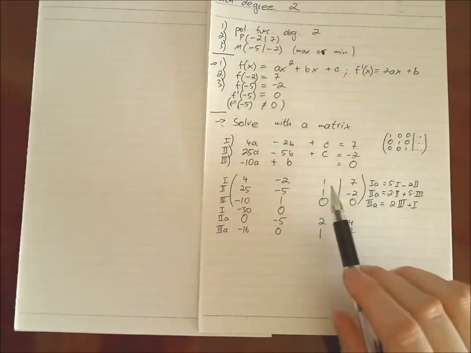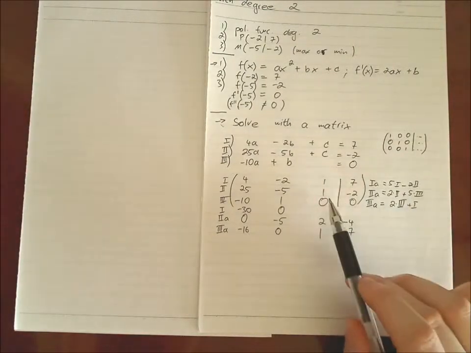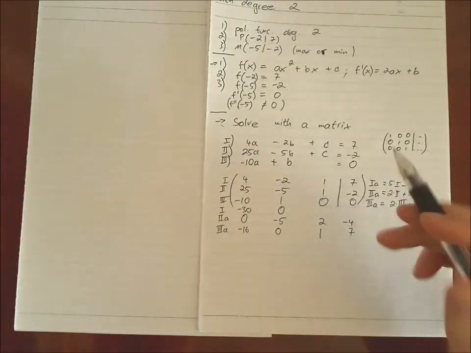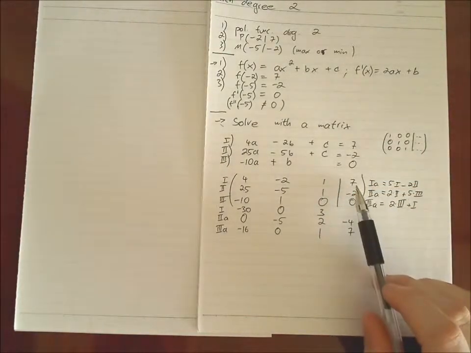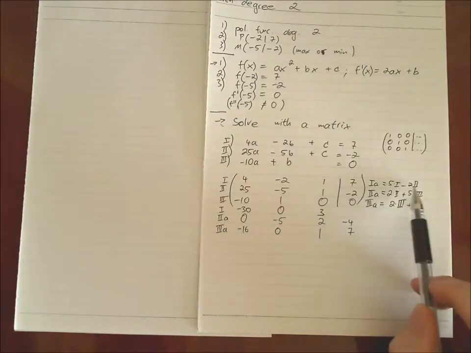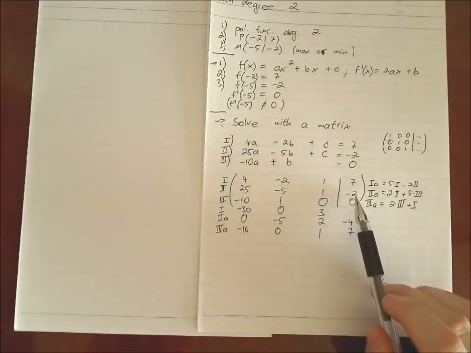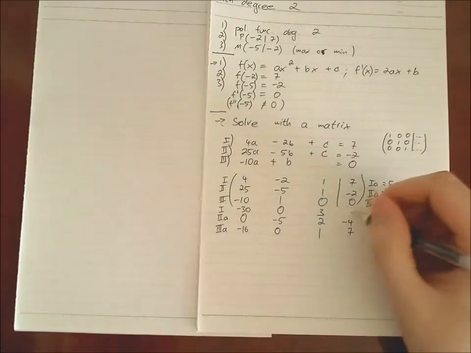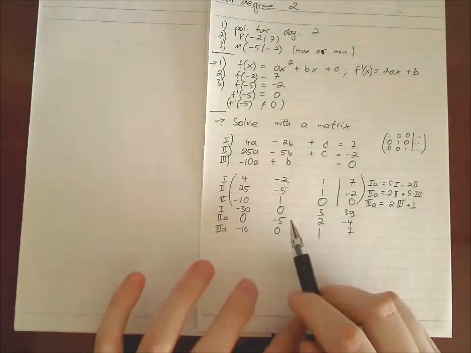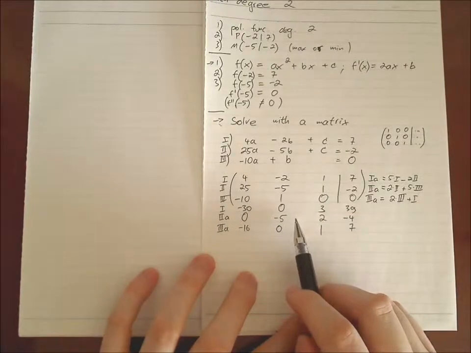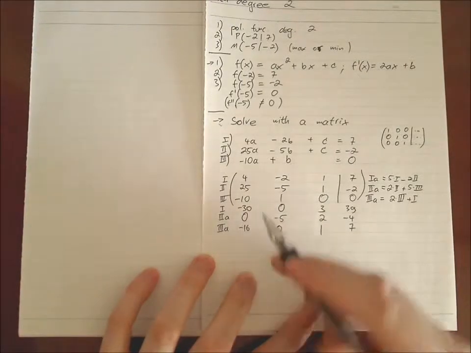Then 5 times 1 is 5 minus 2 times 2. 5 minus 2 is 3. 5 times 1 is 35 minus 2 times minus 2 is 4. 35 plus 4 is 39. So now what we did actually is create 2 more zeros here and here.